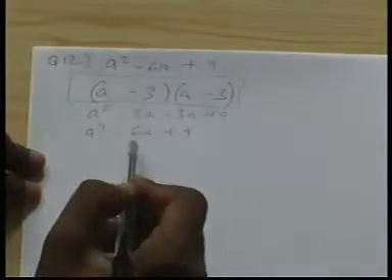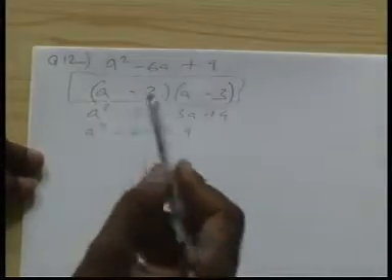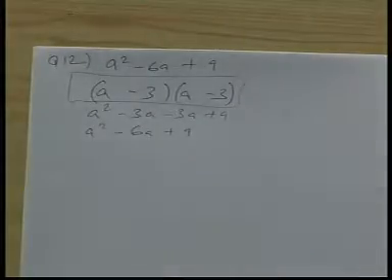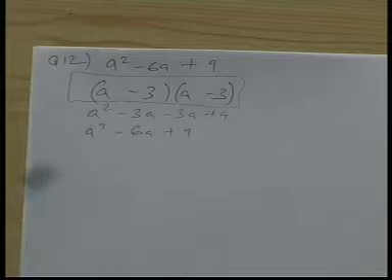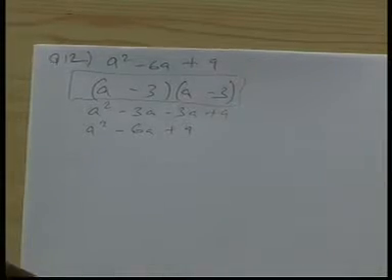But I only do this to check that the answer is right. And at the beginning, at the early stages, it's a good idea. But later on, when you become efficient at doing this, you don't need to do these two lines. Let's try question 15 now.